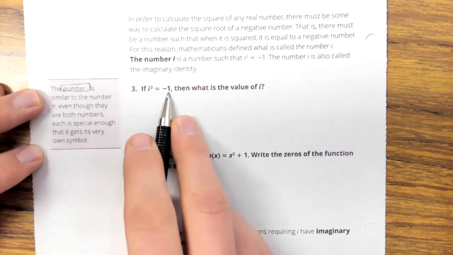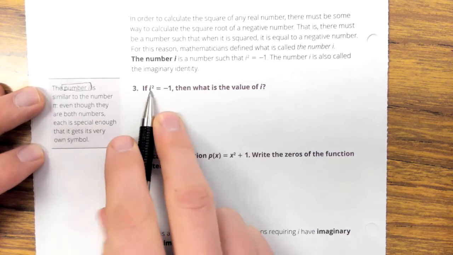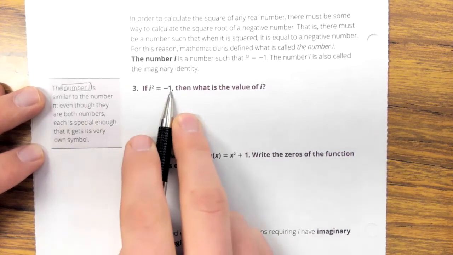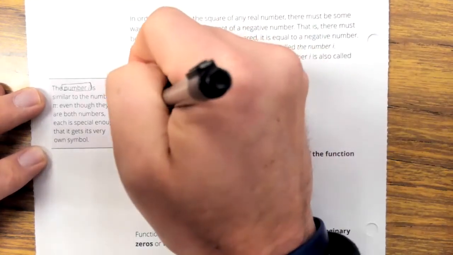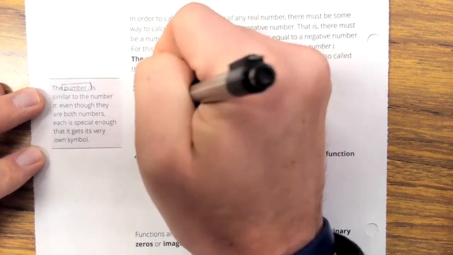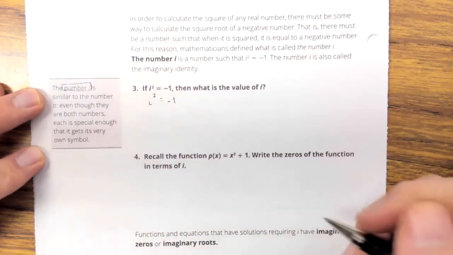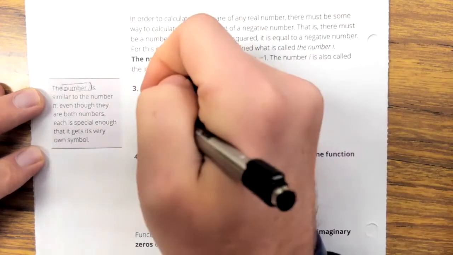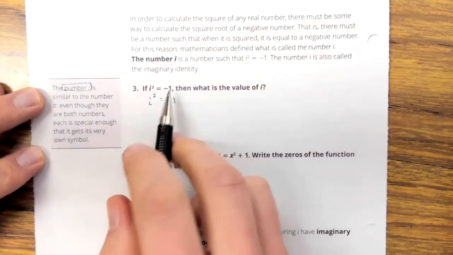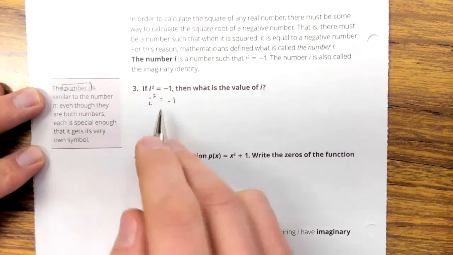Now this is really how it's defined. i squared equals -1. I want to write that down just to reiterate that. i squared equals -1. That's the easiest way to define it. And I'm pretty sure that's even a question on the ACT when you take it.